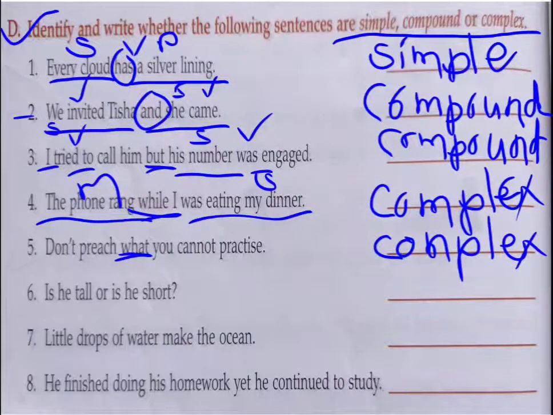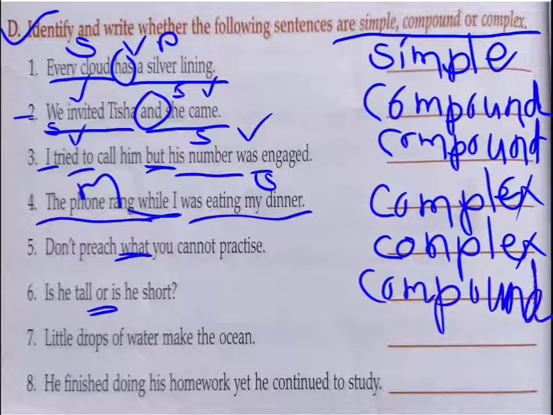Now look at number 6. Is he tall or is he short? Now it's joined with or. So which sentence is it? Compound sentence. Little drops of water make the ocean.